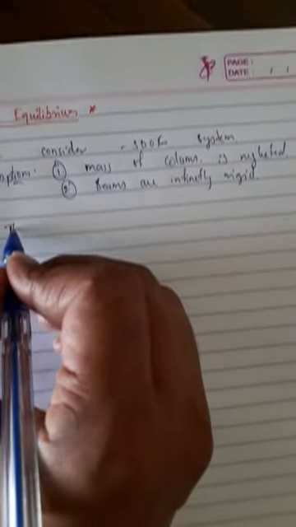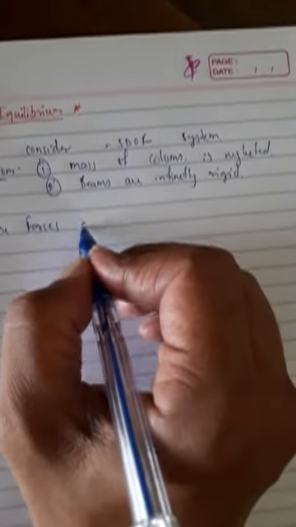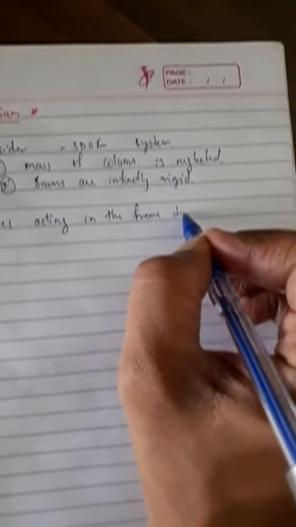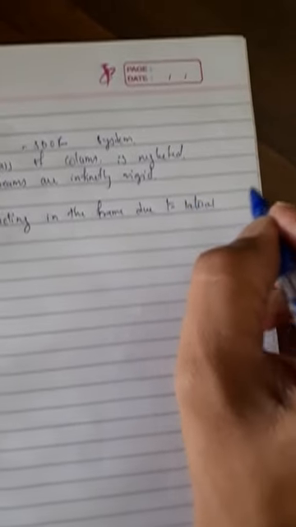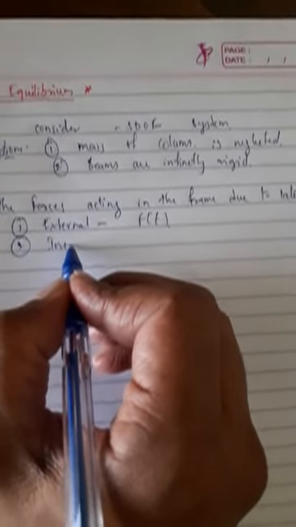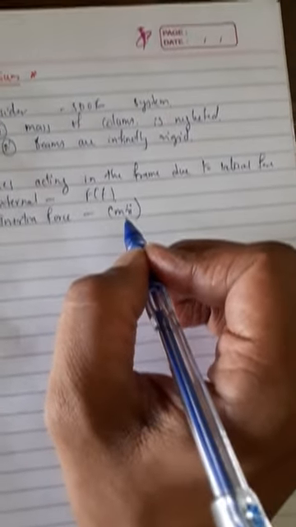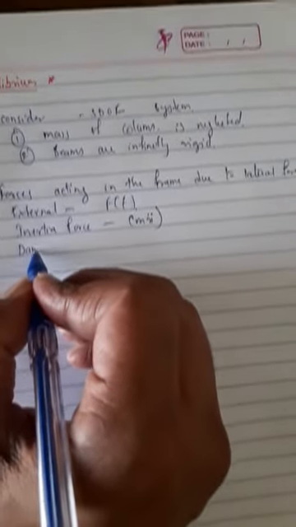When the frame vibrates due to lateral load in the horizontal direction, the forces acting in the frame are: first, external force, that is F of t, force F as a function of time t. Second, inertia force. Inertia force is the force which opposes the movement, and is given by m into x double dot, mass into acceleration. Third, damping force.